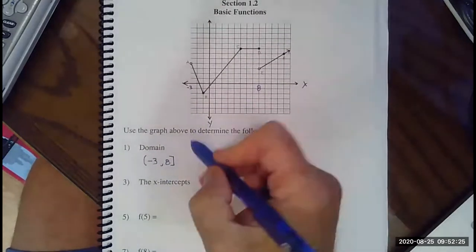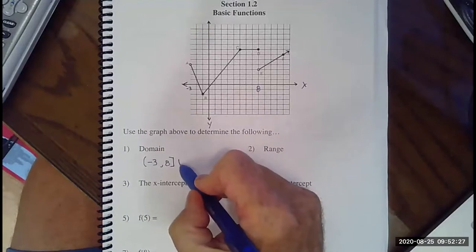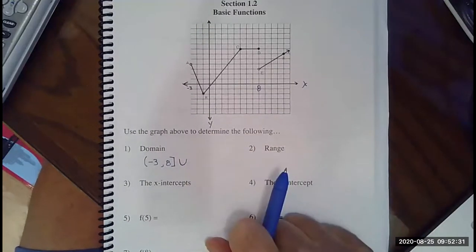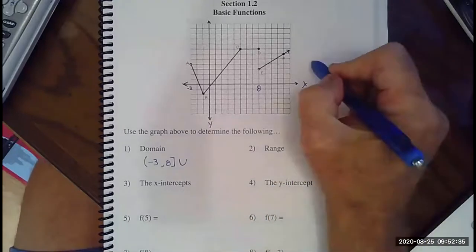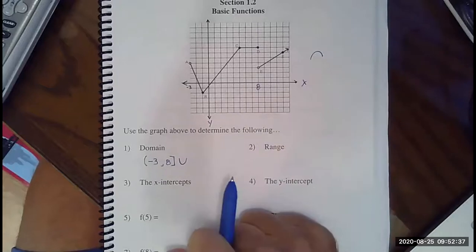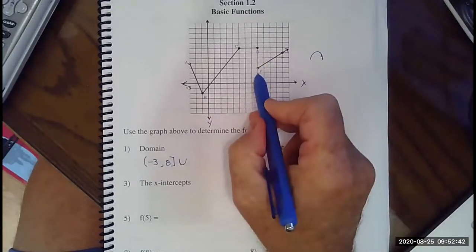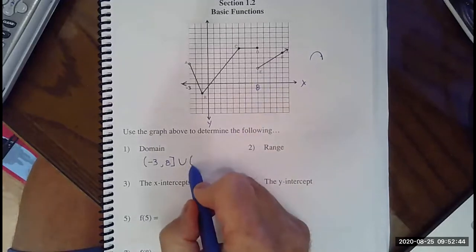And then once I pick it back up again, you might do a union. That means union. Okay, continue like an or. More about unions later on. There's also another symbol that looks like this. Intersection. Okay, where do I pick it back up? I pick it back up at 8.